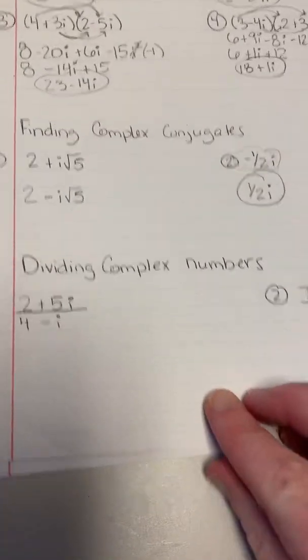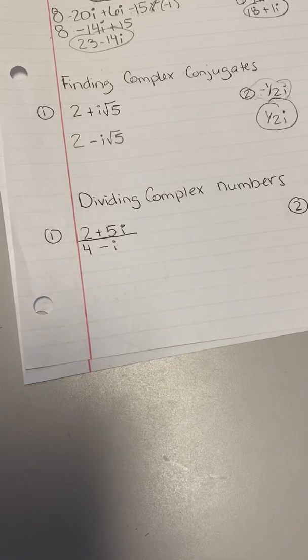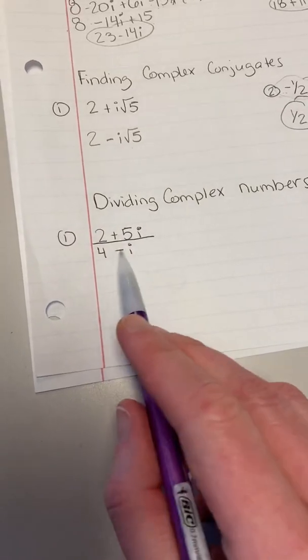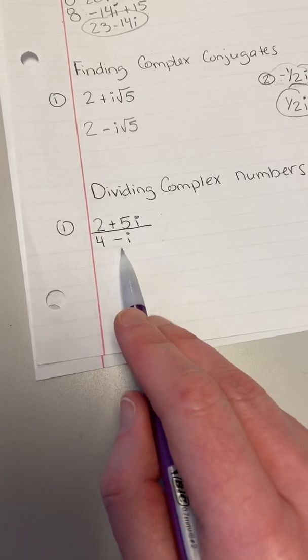Okay, so now we're dividing complex numbers. So when we divide complex numbers, we want to multiply the fraction by the conjugate of the denominator.